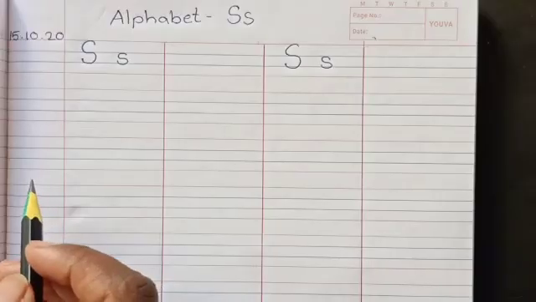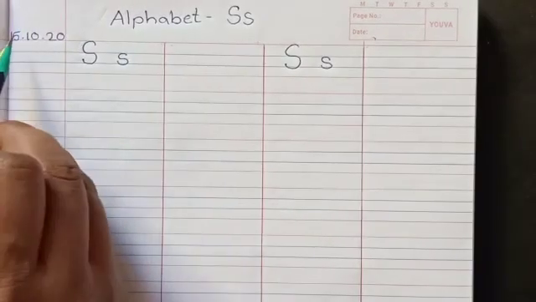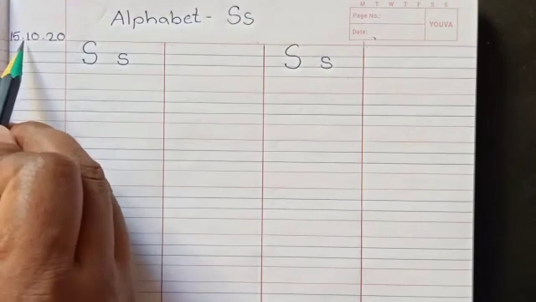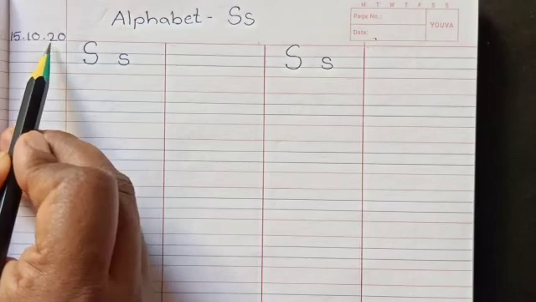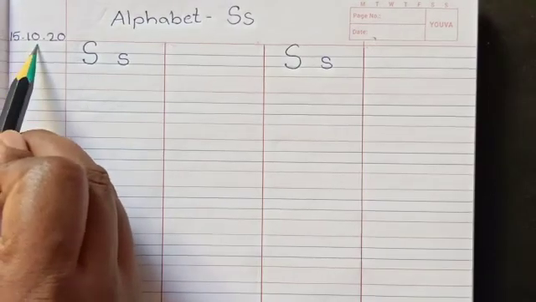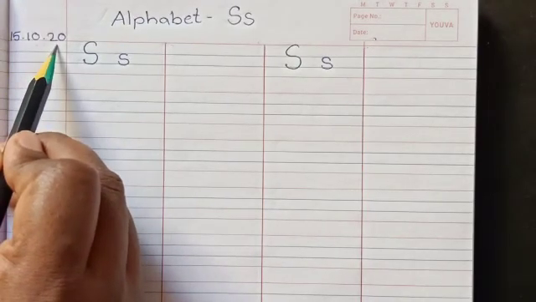Now, let us practice writing alphabet S in our 4-line notebook. Today's date is 15/10/2020. That means 15th October 2020.